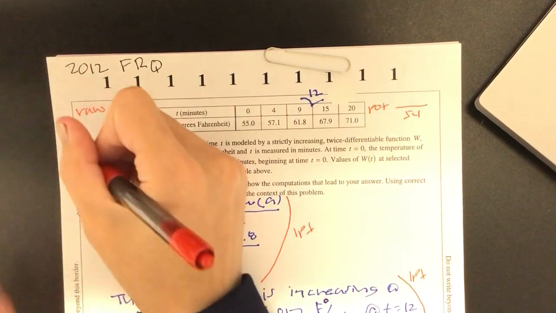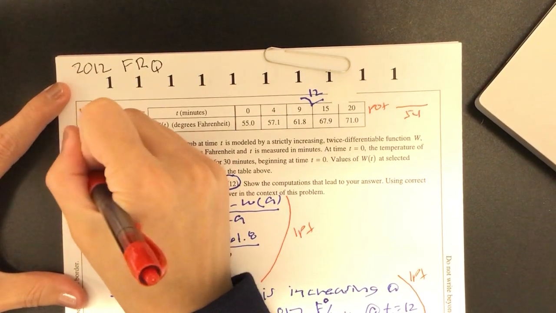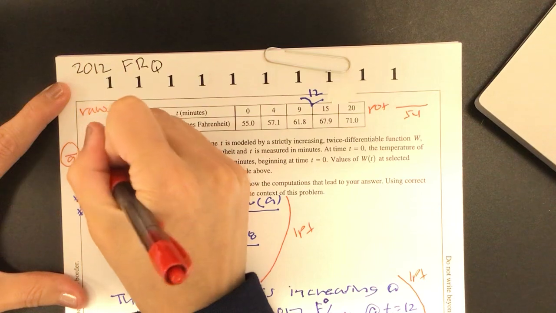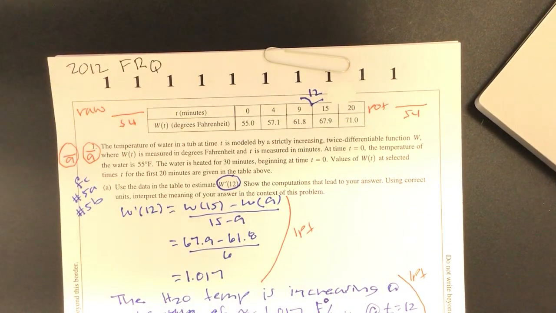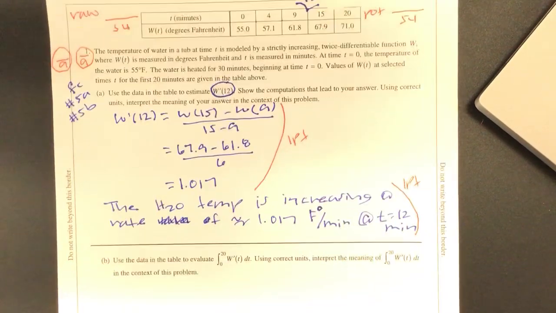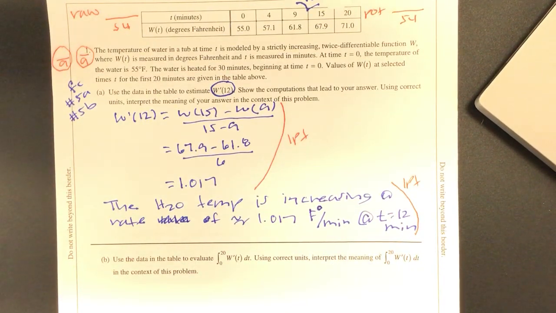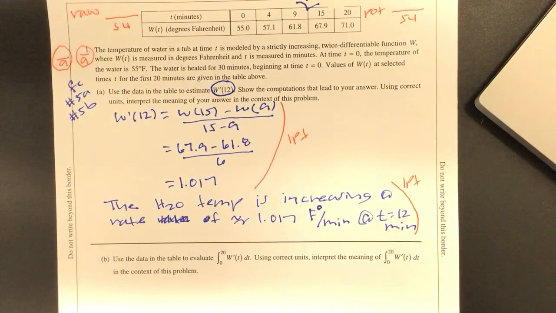And for number 1, let's also write how many out of 9 for raw and how many out of 9 for potential when we're done with all the A, B, C, and I believe there is a D. Okay, y'all good with that? So this is very doable, okay? Moving on to the next one.